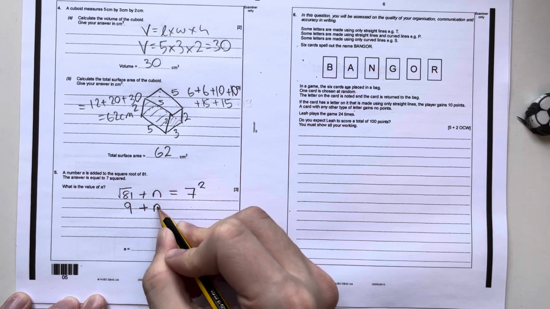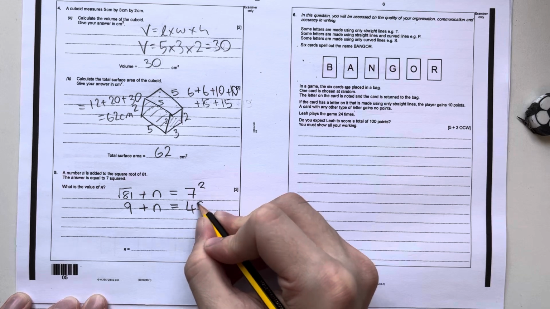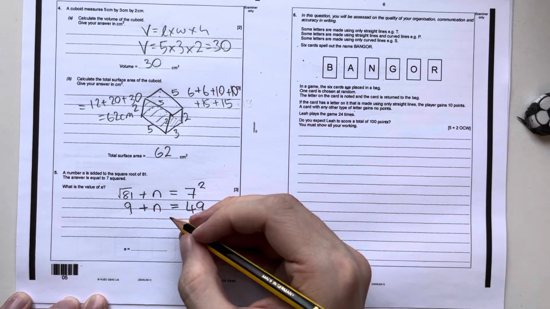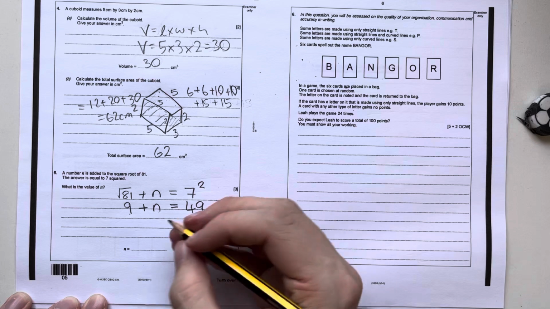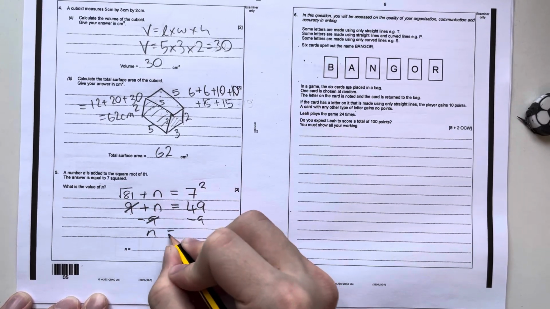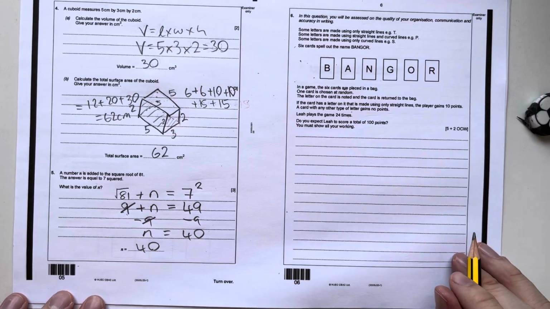And then it's 9 plus n equals 7 squared. 7 squared means 7 times 7, so that is 49. So 9 plus n is 49. Very clearly here n is 40, but let's do it formally. Minusing 9 on both sides, these cancel. n is equal to 40. I think for 3 marks, that is quite nice.